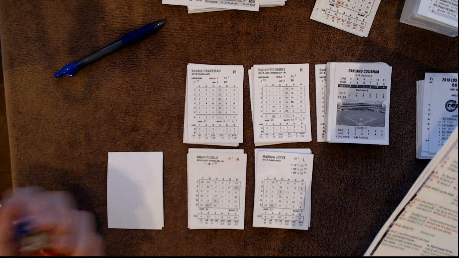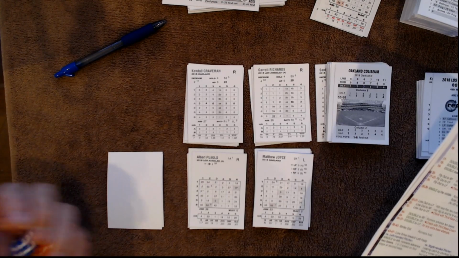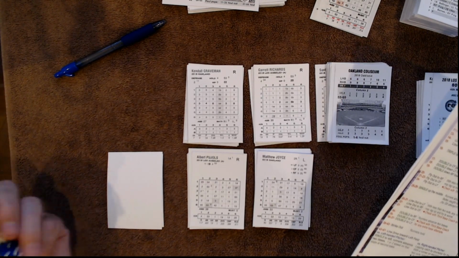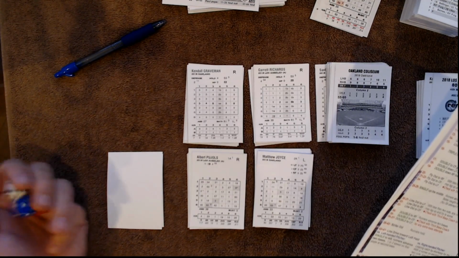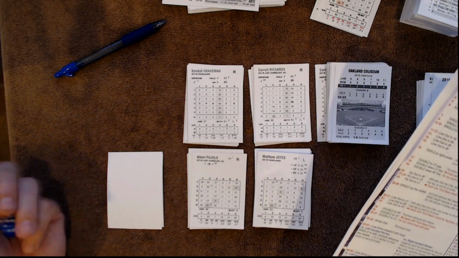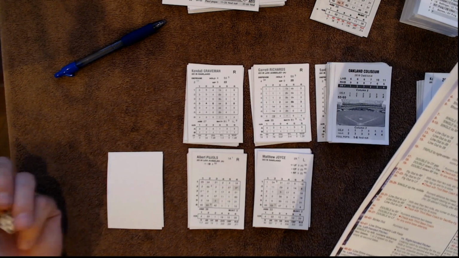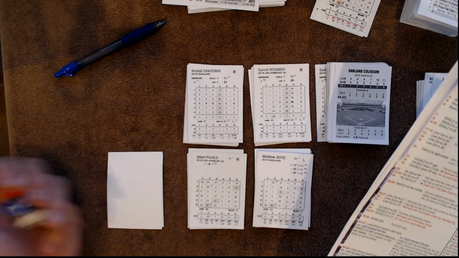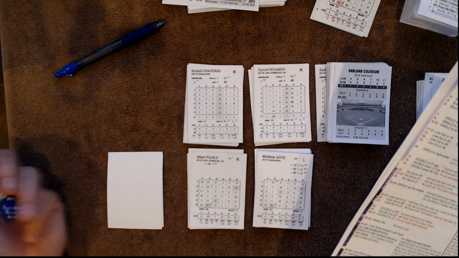Kendall Graveman against Albert Pujols. Hey, how you doing there, Combat Painter? Woohoo! So just a short tutorial for you guys. I'm going to get offline because I know there are some people running some stuff tonight, and I don't want to hold everyone up. I just wanted to give everyone an overview of this game.